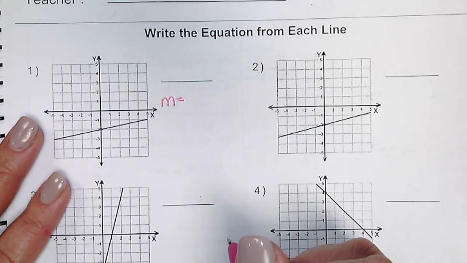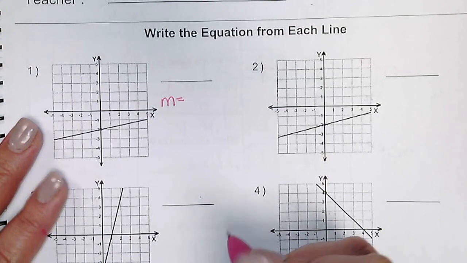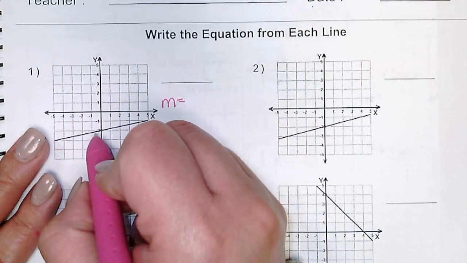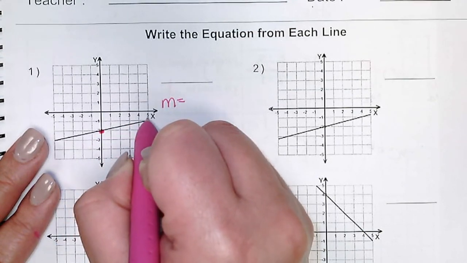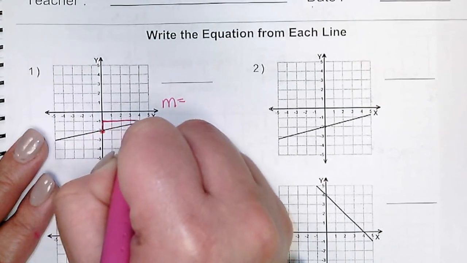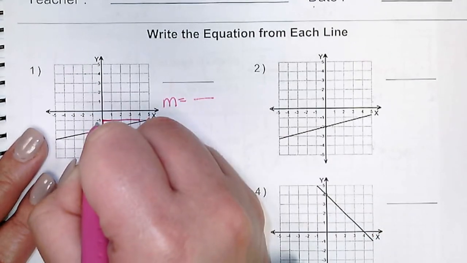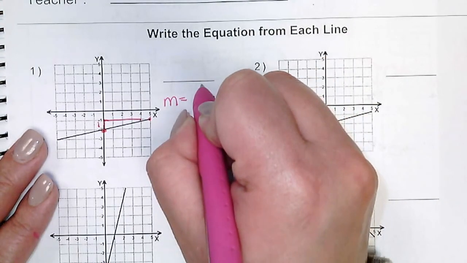You can use the slope formula, or you can do rise over run. The choice is yours. So if you do rise over run, you just have to be careful to find 2 perfect points. So here's my rise and my run. My rise is 1. It's supposed to be a 1, looks super tiny.